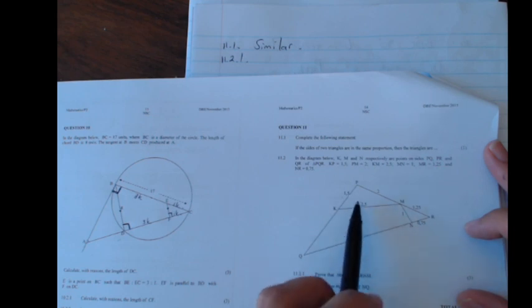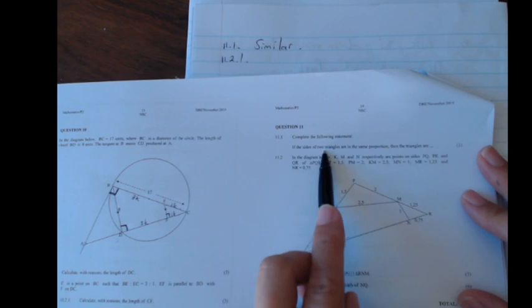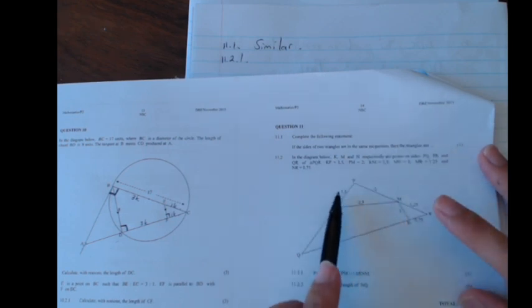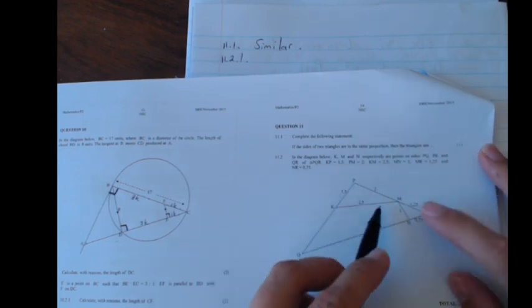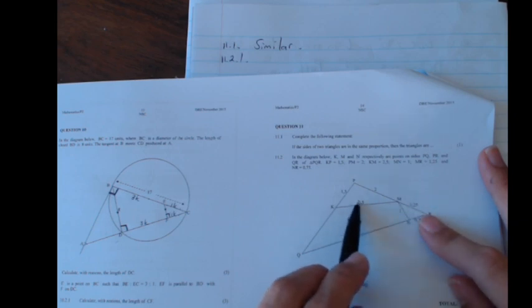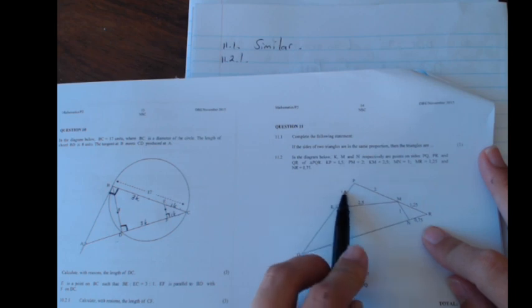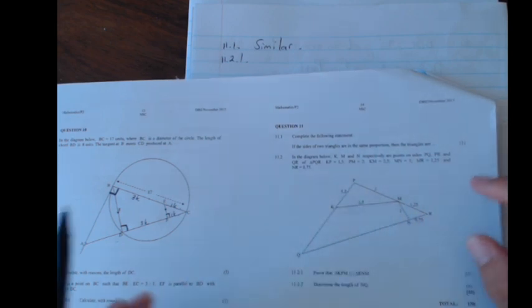And they helped me a little bit with: if the sides are in the same proportion, the triangles are similar as well. So there's something else I can look for. So let's look at this. 1 over 2 is a half, 1.25 over 2.5 is a half, and 0.75 over 1.5 is a half. So the sides are all in the same proportion.